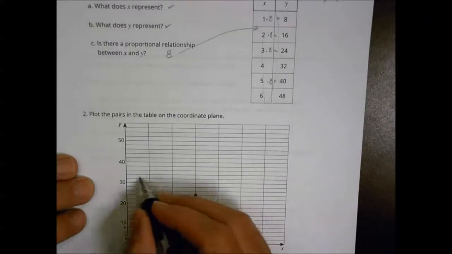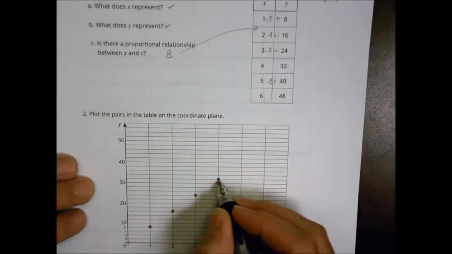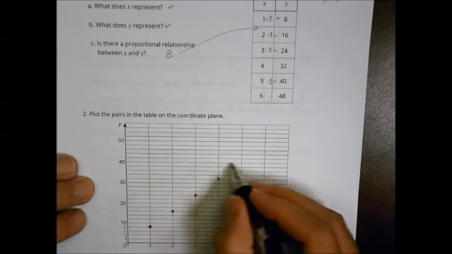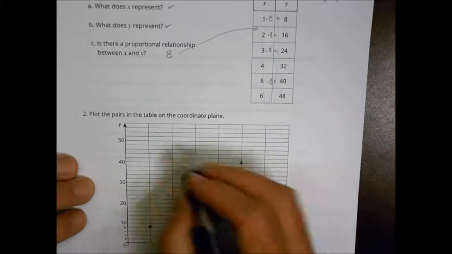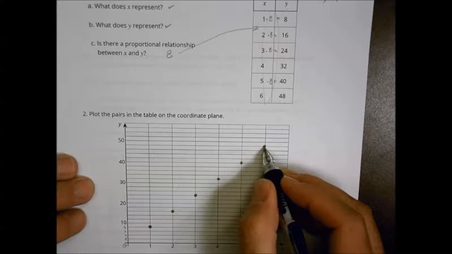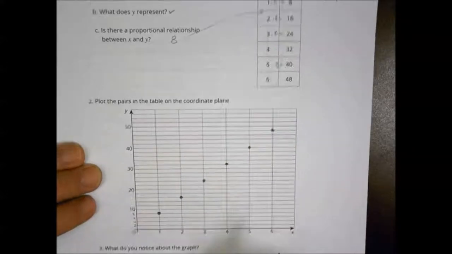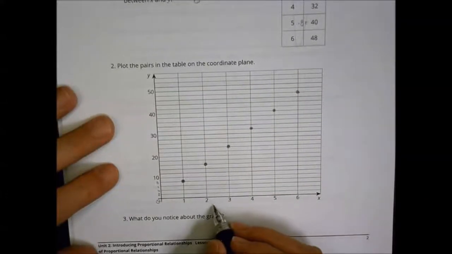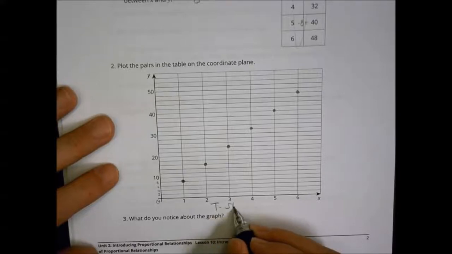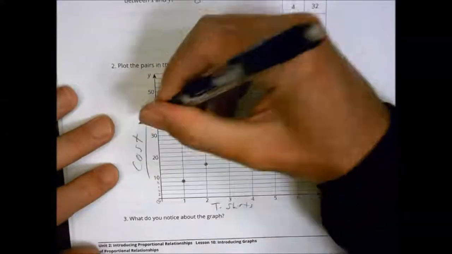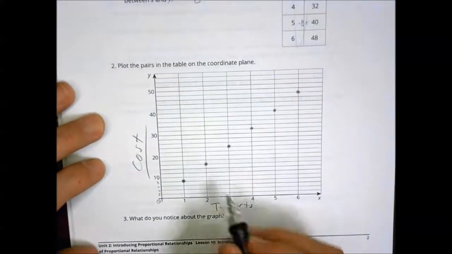And 4 t-shirts is at 32. And 5 t-shirts is at 40. And 6 is at 48. So that's what a plot would look like in terms of the t-shirts down here in the bottom to label the graph, and over here the cost, for how much it would cost.